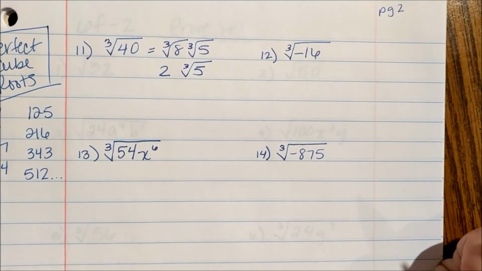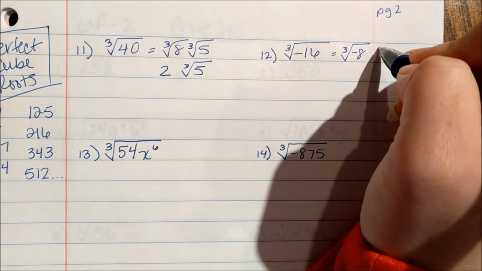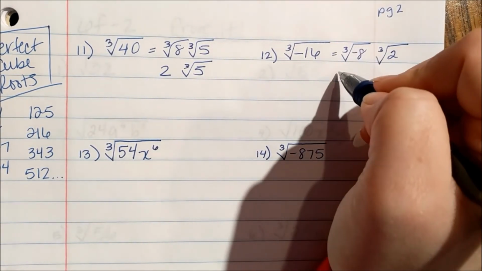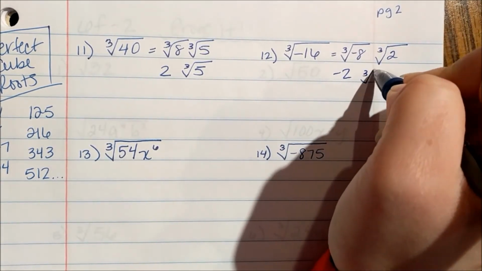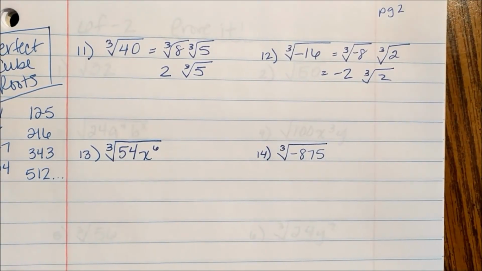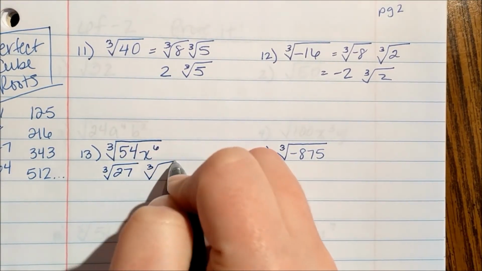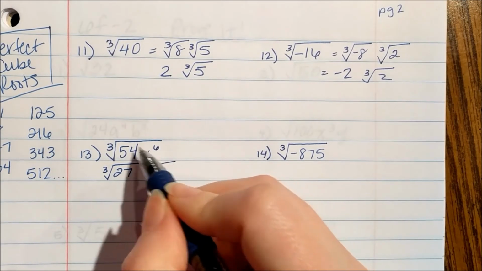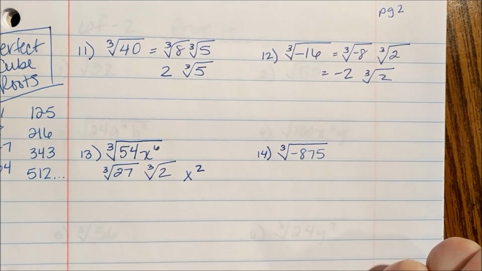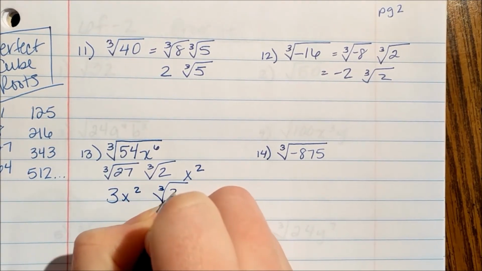The cubed root of negative 16 will split into the cubed root of negative 8 and the cubed root of 2. Cubed root of negative 8 equals negative 2 times the cubed root of 2. In 13, when we have 54, you're looking at the cubed root of 27 and 2. And then my 6 divided by 3 gives me x squared. That's on the outside. So cubed root of 27 is 3. X squared comes next to it, times the cubed root of 2.